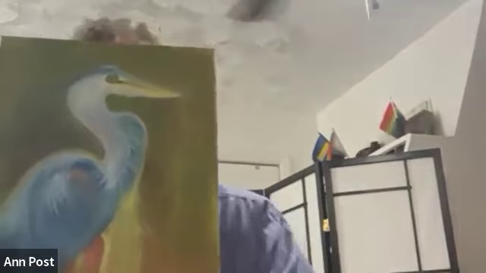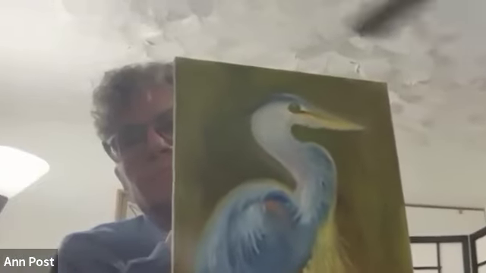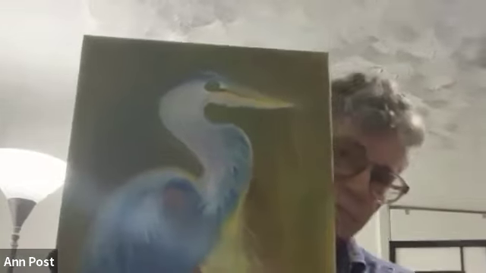Now, just like a face, you want to be strong with your crest shadows because it's a backlit bird. So keep the neck and the feathers darker so that the highlighting really pops.